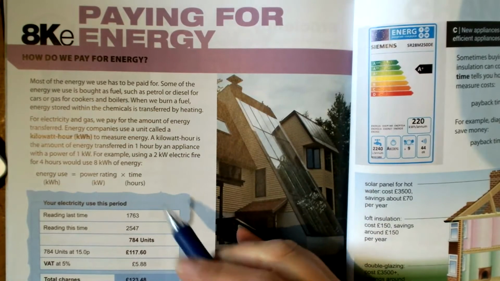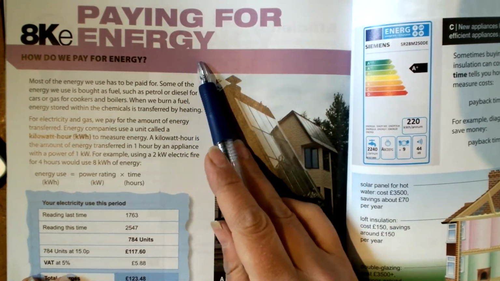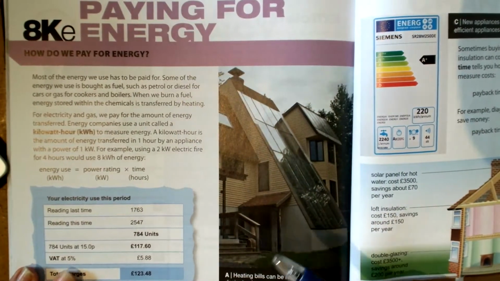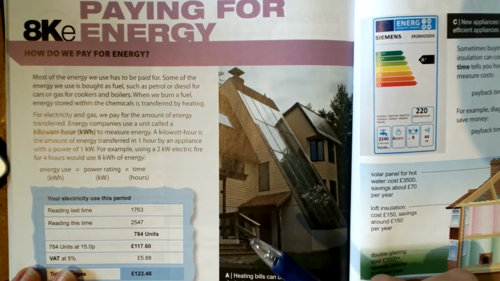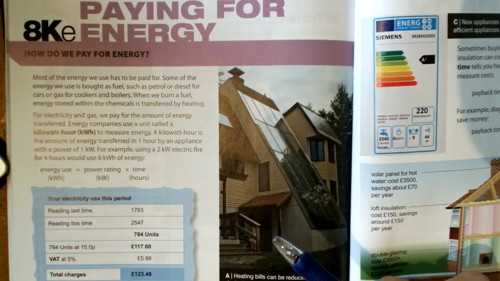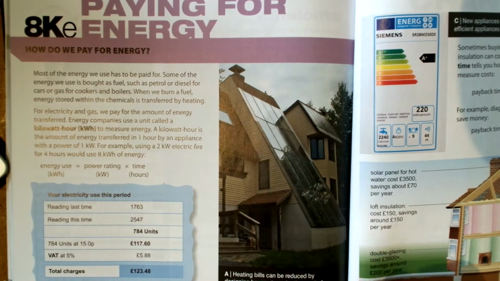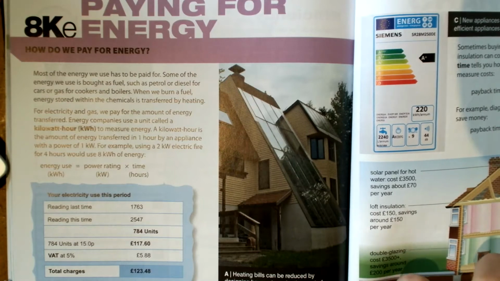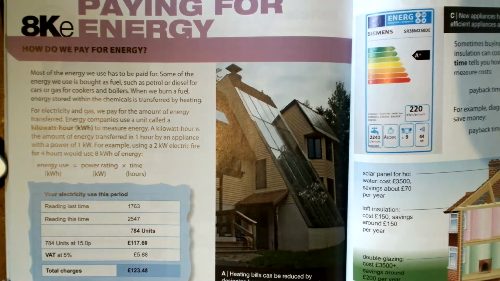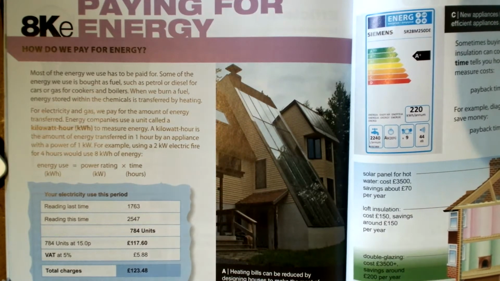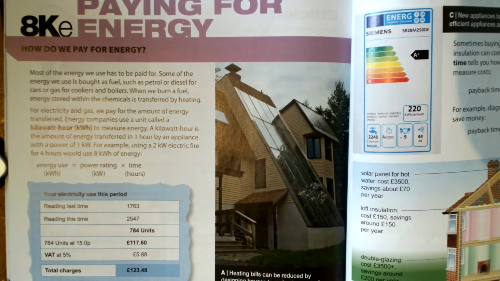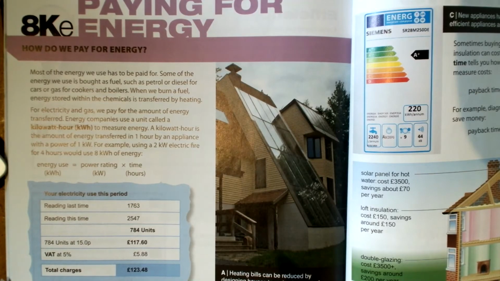So we're moving to paying for energy. Now I'm sure you are aware that the energy that comes into your house via electricity is not free. You have to pay for it. So your parents and carers will probably receive an electricity bill, or possibly they might go to the shop and put money onto their electrical meter. There's various things that you can do in order to pay for electricity, but it certainly isn't free.